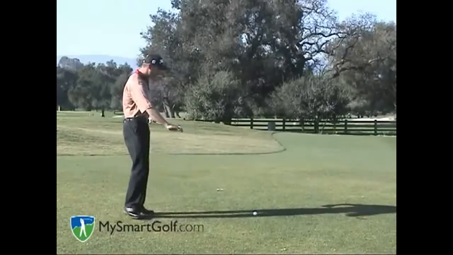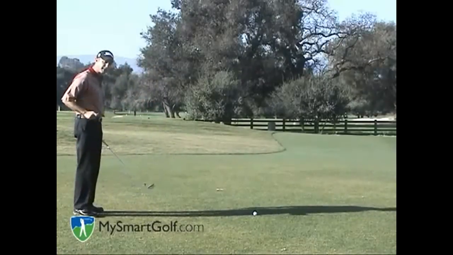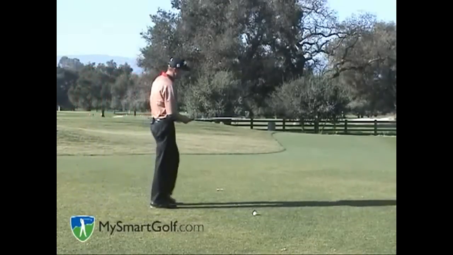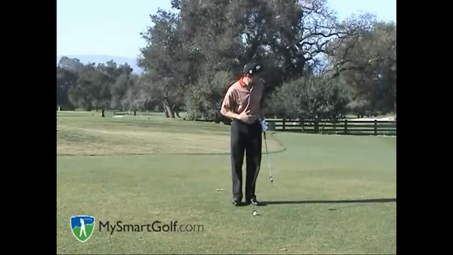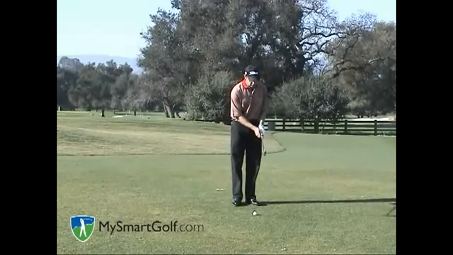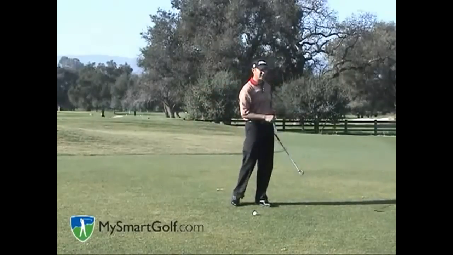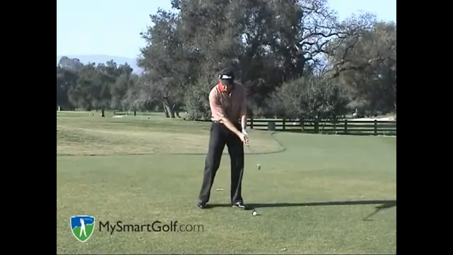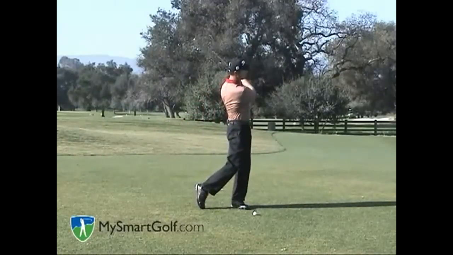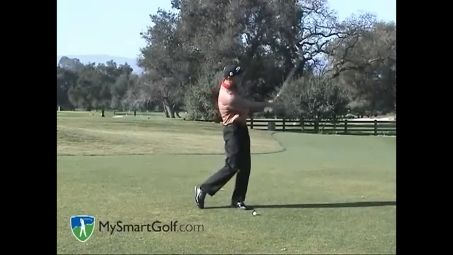So I've got a 6-iron here in my hand. I'm going to play it a little bit back in my stance. I'm going to aim my body to the right so I avoid this tree, close the club face down a little bit, and I'm going to make a 3/4 abbreviated swing. So as I'm rehearsing this, I'm feeling the shot.